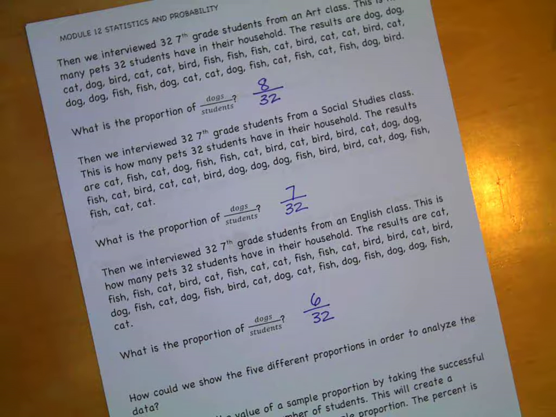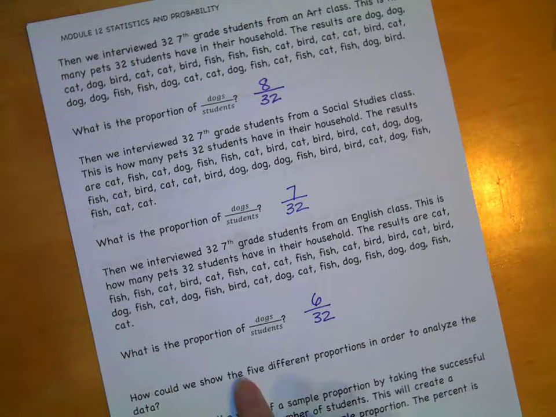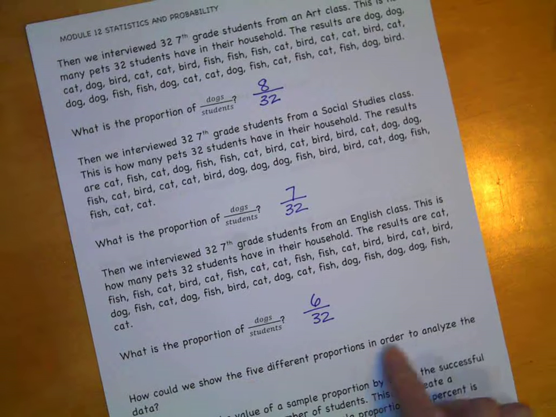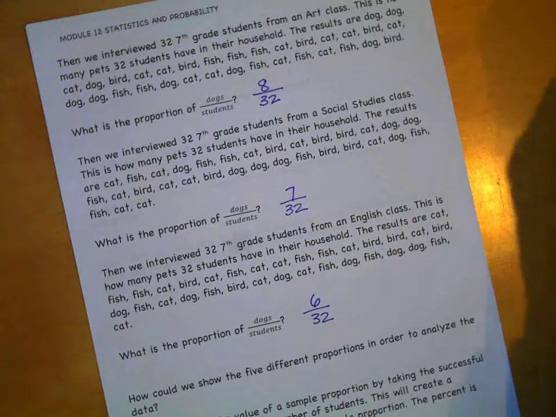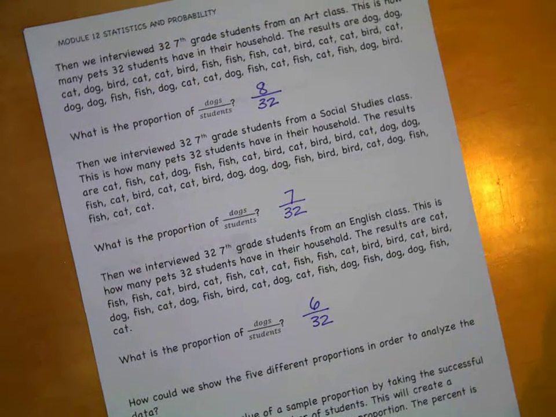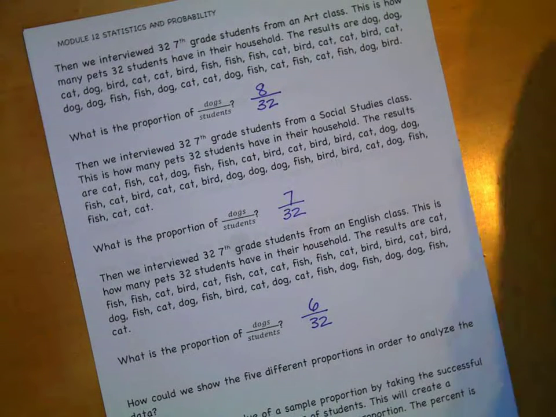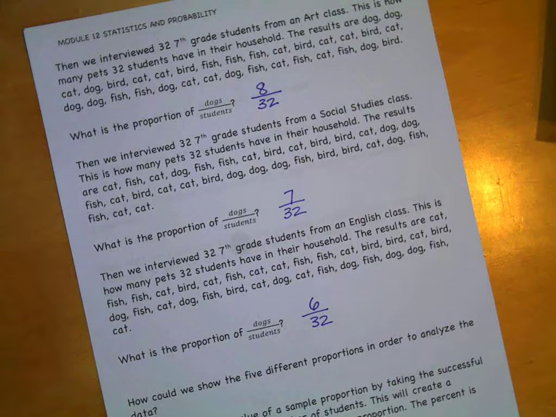We finally collected 5 different samples of 32 kids. So it says, how can we show the 5 different proportions in order to analyze the data? Well, can I write all of them on the same page? That would be the first thing that would be really helpful.